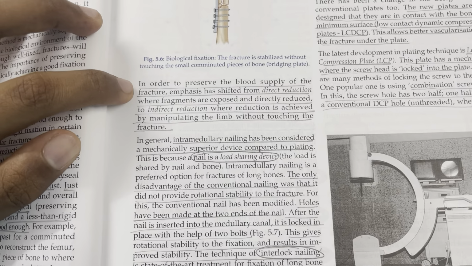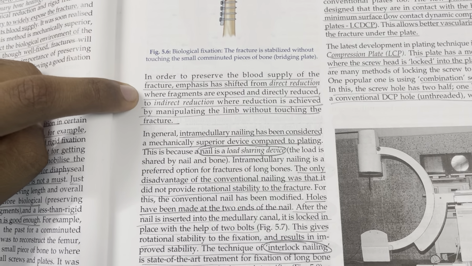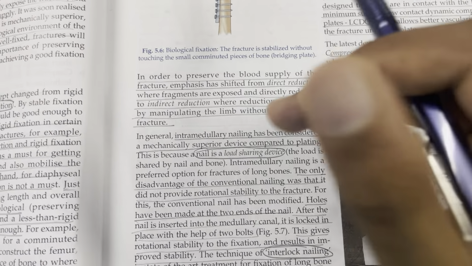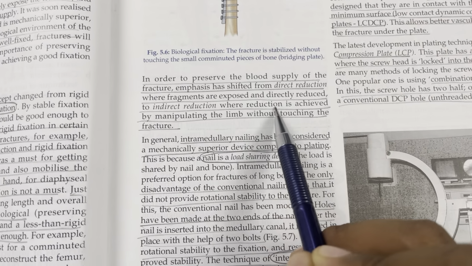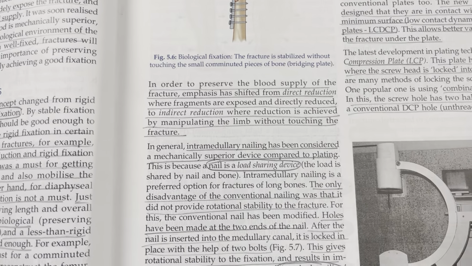In order to preserve the blood supply of the fracture, emphasis has shifted again from direct reduction, where the fragments are exposed and directly reduced, to indirect reduction, where the reduction is achieved by manipulating the limb without touching the fracture. So you can do closed reduction as well.